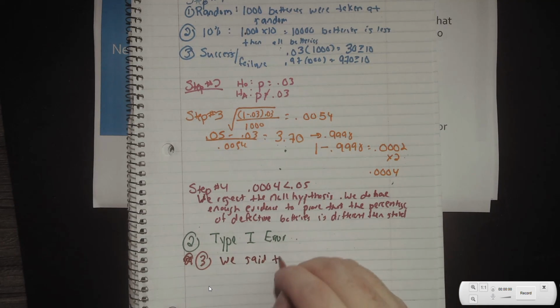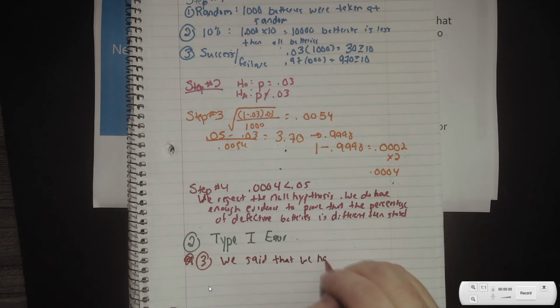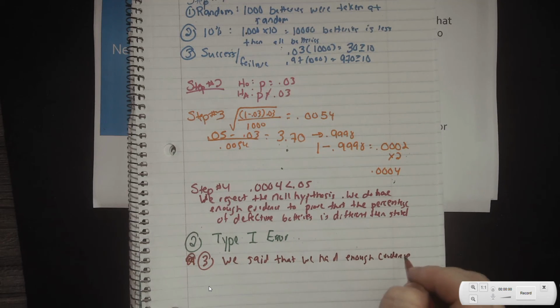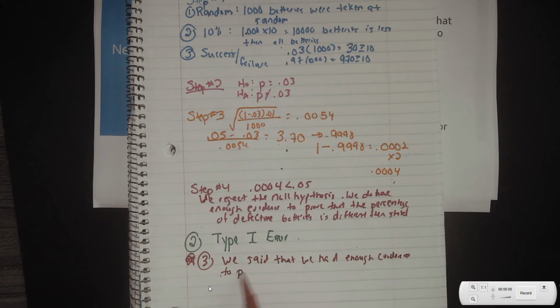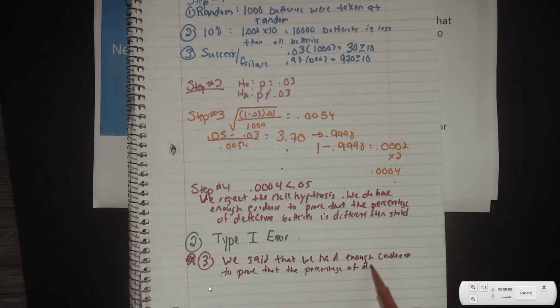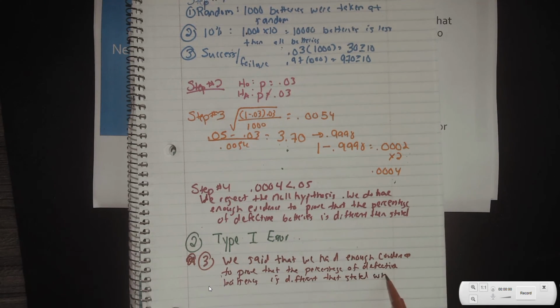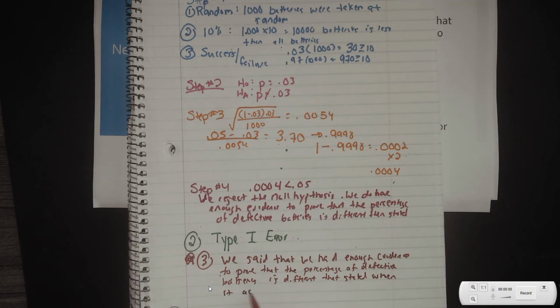We said that we had enough evidence to prove that the percentage of defective batteries is different than stated, and then I'm going to put when it actually wasn't.